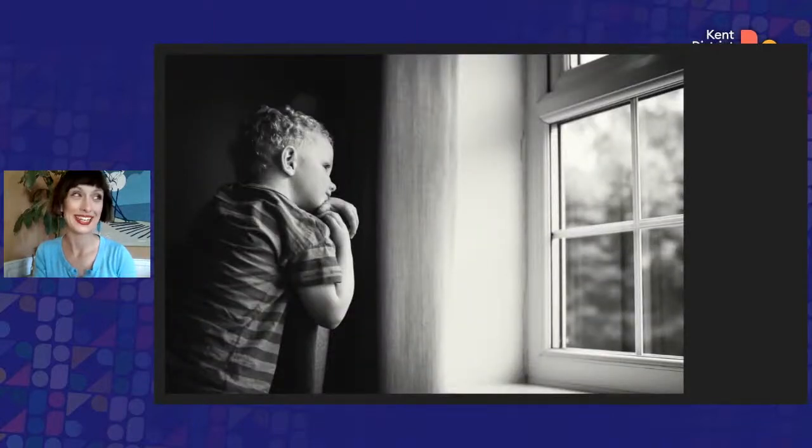This is probably just observed, and that's incredible. I love how the light is streaming through and we see all these different lines that carry us right to the boy looking out the window. It's simple, it's captured, it's a moment, it's a decisive moment.